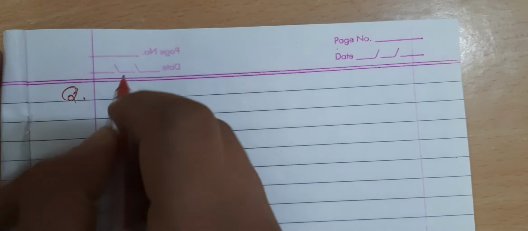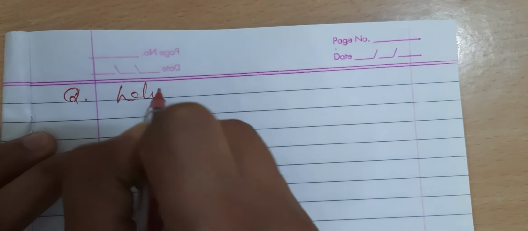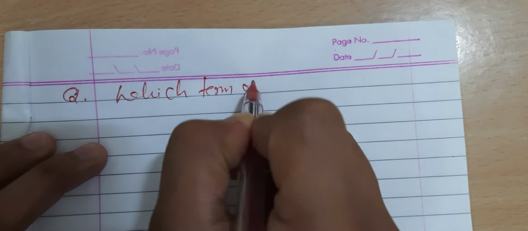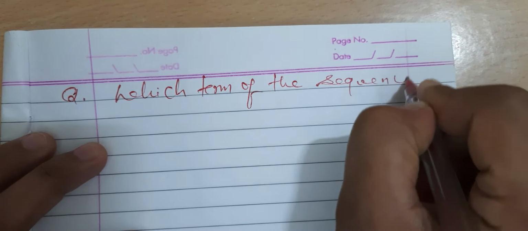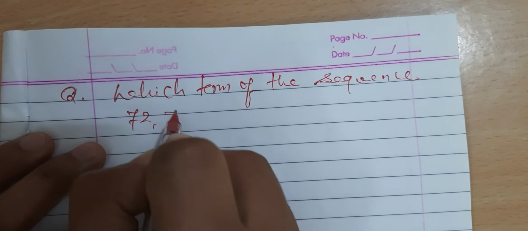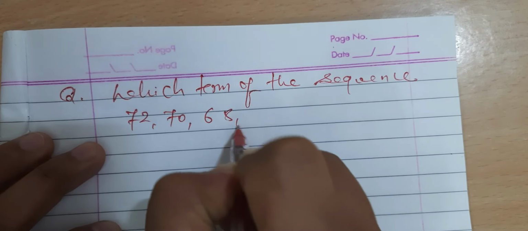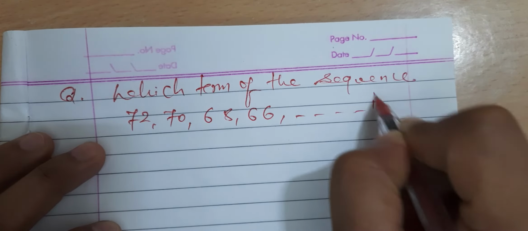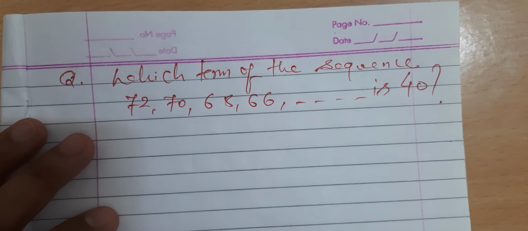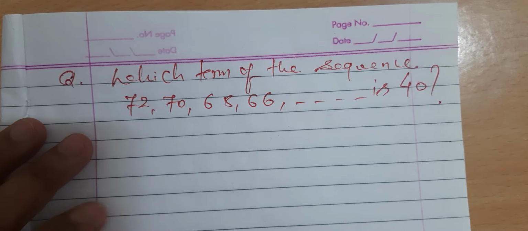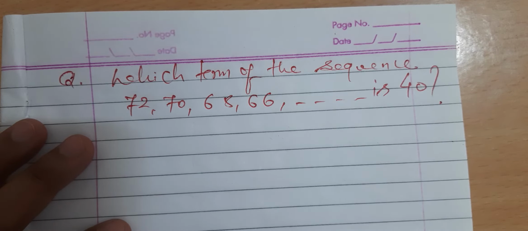Now a question like this: which term of the sequence 72, 70, 68, 66, and so on is 40? So here we are given that it's a sequence. We are not given that it's an AP. So first we will just check whether it's an AP or not.